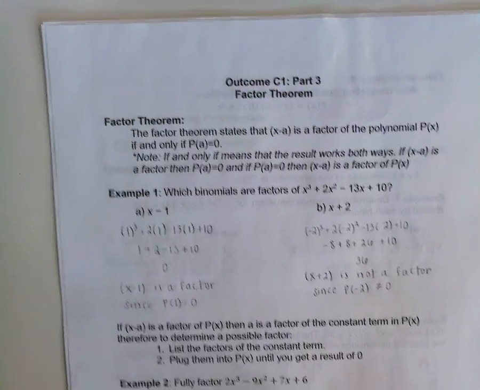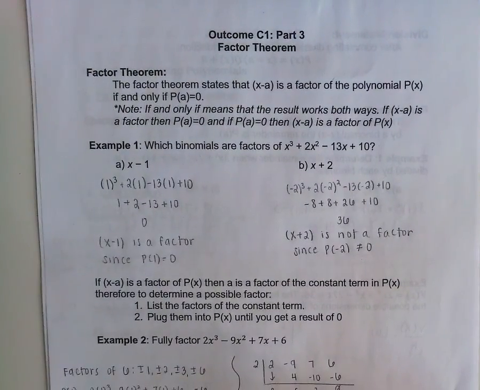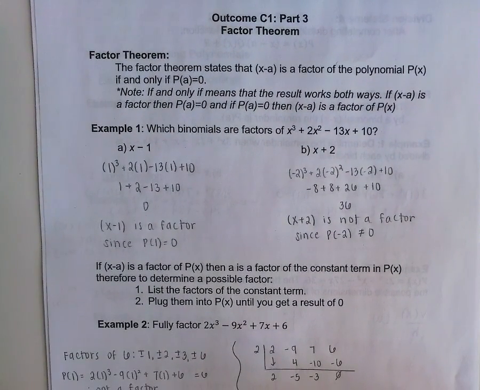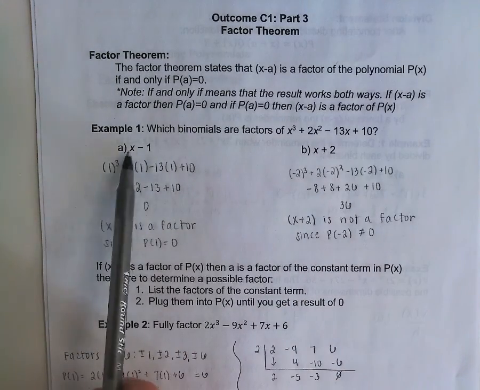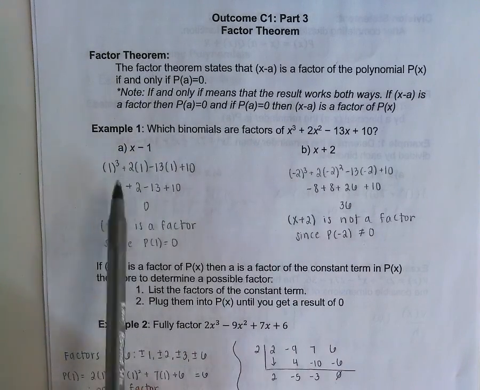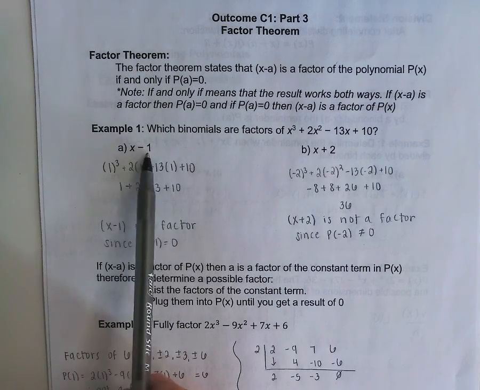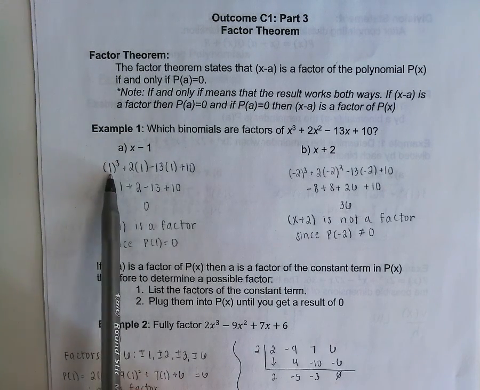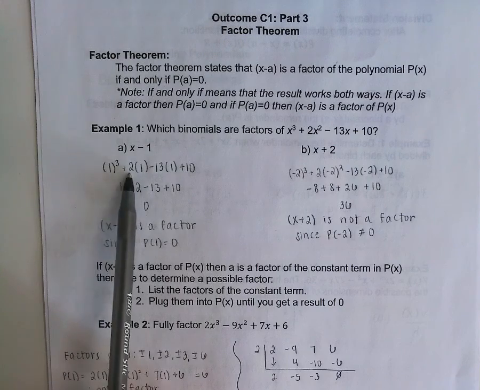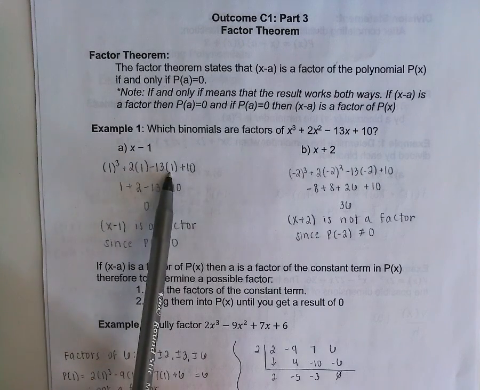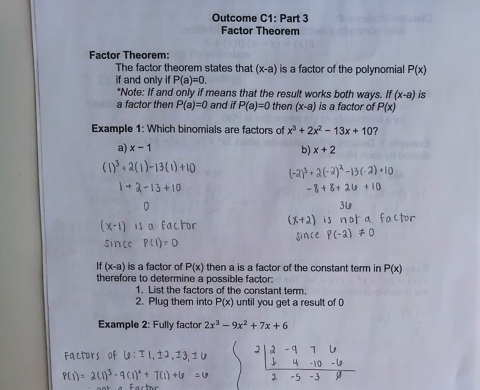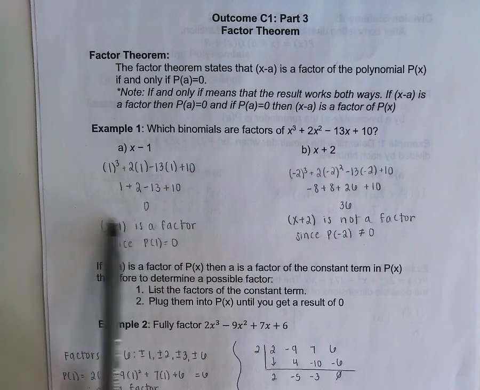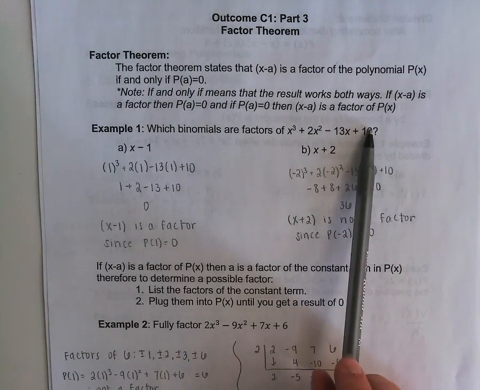So if we look at these first examples, these are asking you if these binomials are factors of this polynomial. For x minus 1, we take 1, because that's the a value, and we plug it in. So 1 cubed plus 2 times 1 minus 13 times 1 plus 10. When I simplify all of that, I get 0. So this means that x minus 1 is a factor of this polynomial.